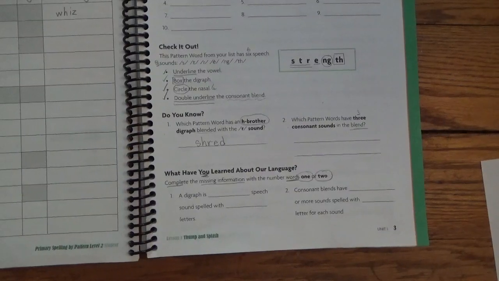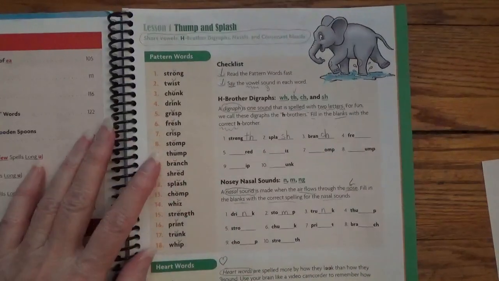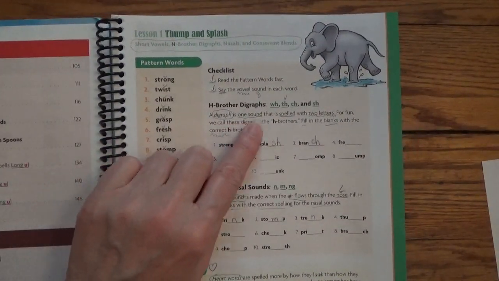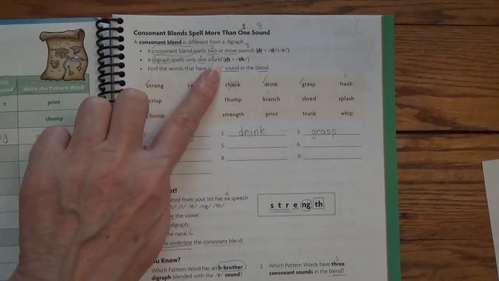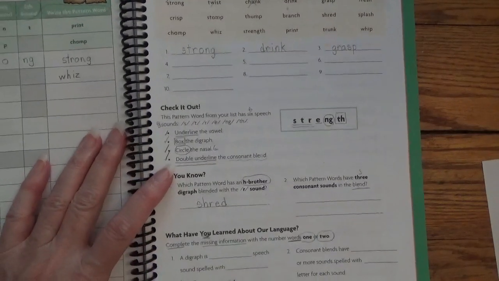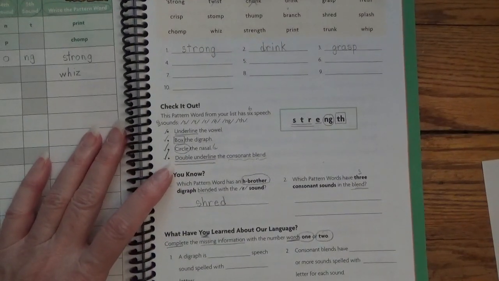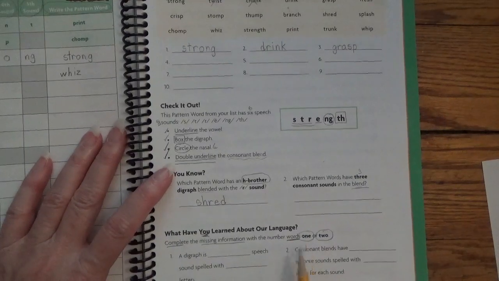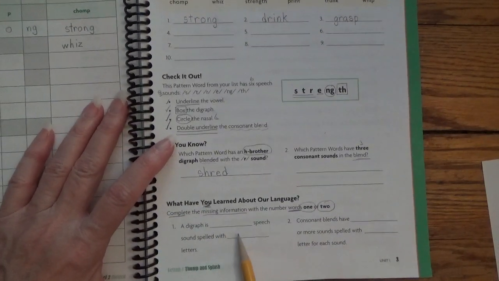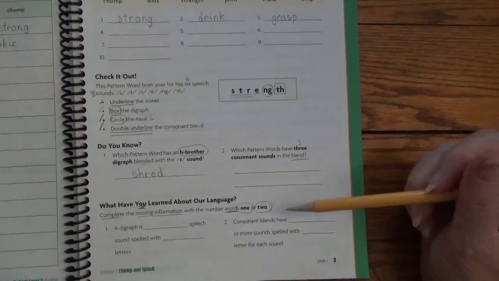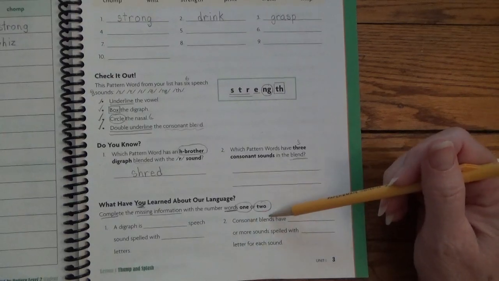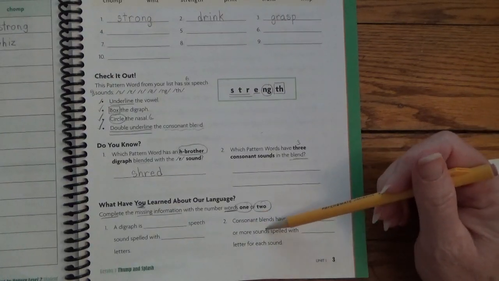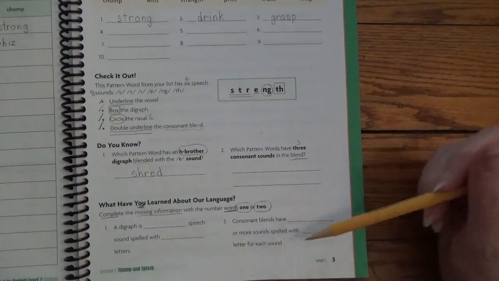If you're not sure, you can go back and it tells you right here about digraphs. A digraph is one sound that is spelled with 2 letters. Or up here, a digraph spells 1 sound. So a digraph is blank speech sounds spelled with blank letters. So you've got to write either 1 or 2 on those lines. And the next one, if you're still working, pause my video. The next one is consonant blends have blank or more sounds spelled with blank letter for each sound.